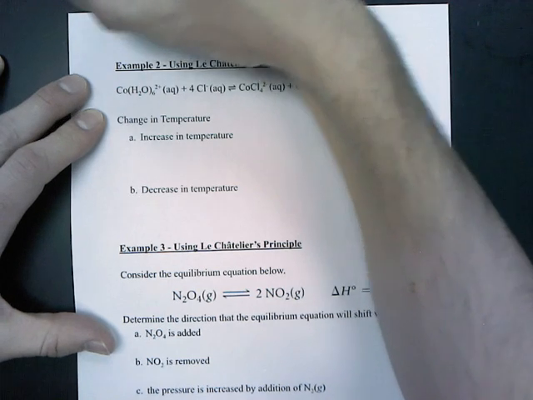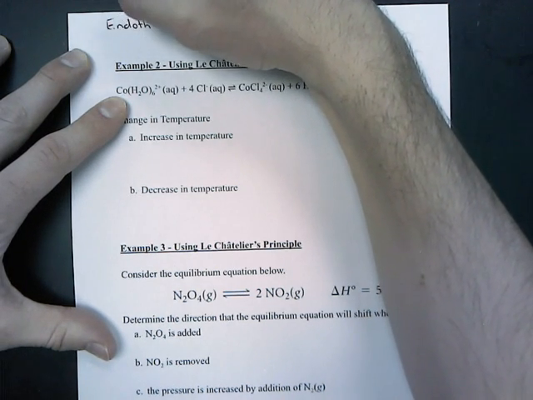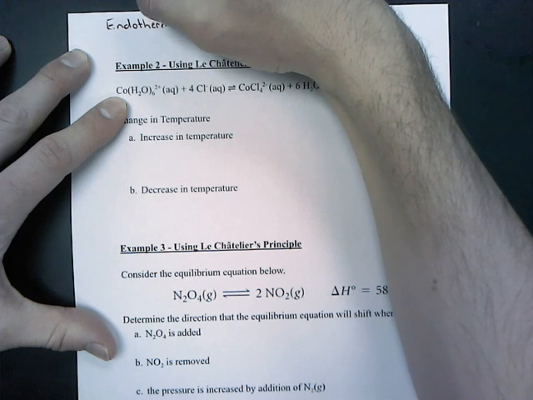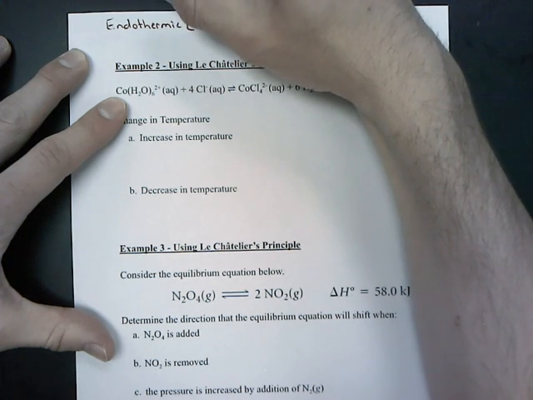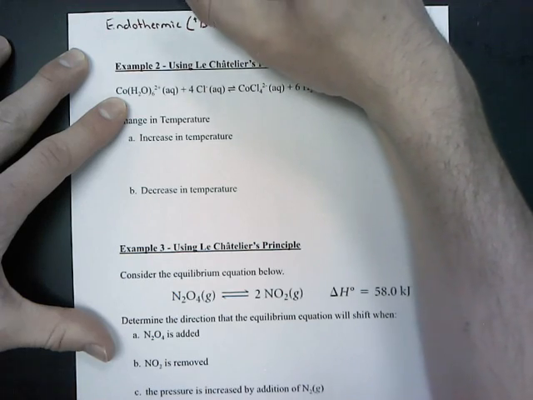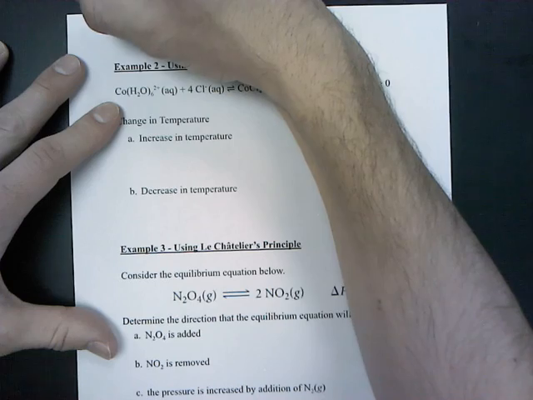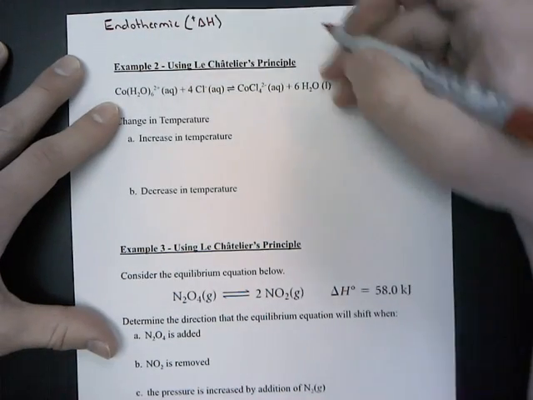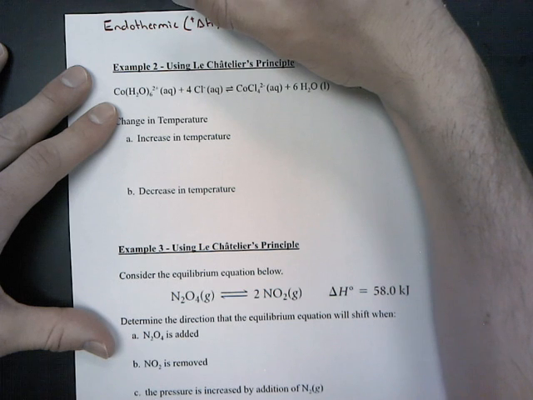If something is endothermic, this means that we have a positive delta H, a positive number, and what this means for equilibrium is that the heat is on the reactant side.